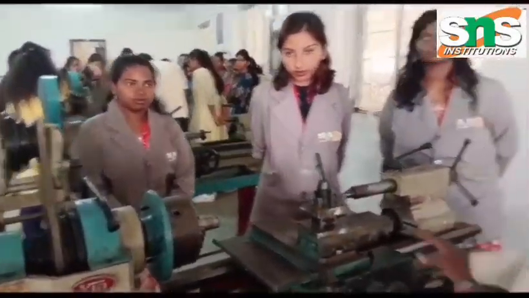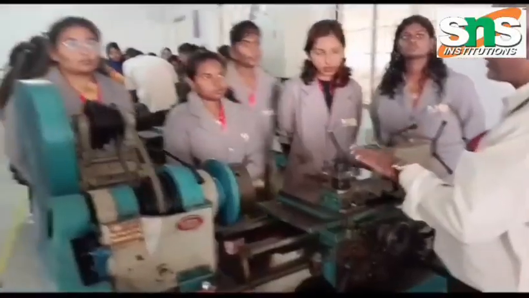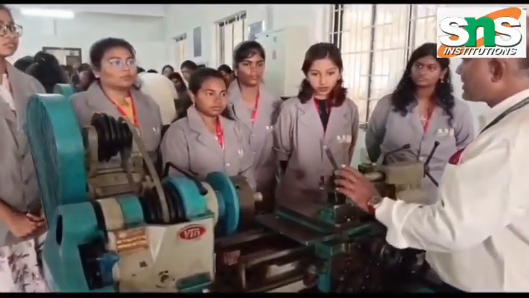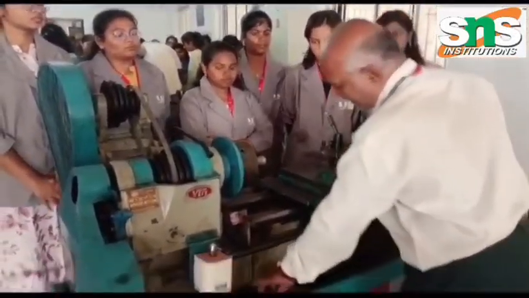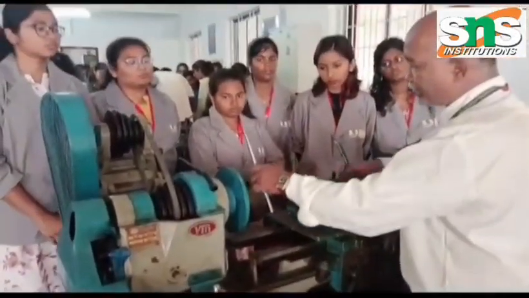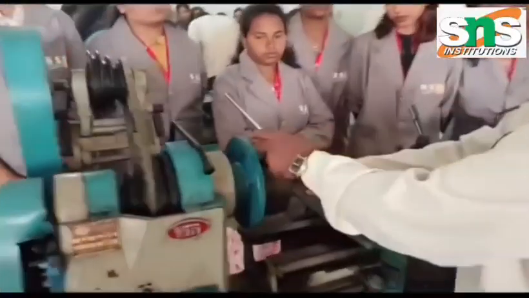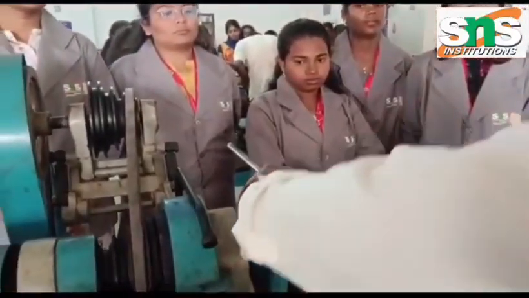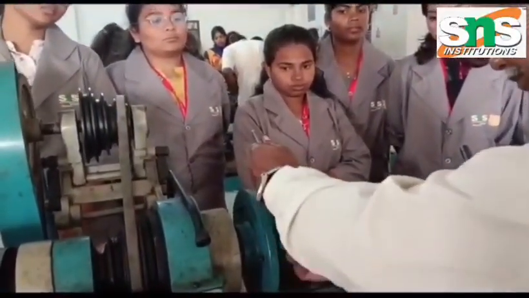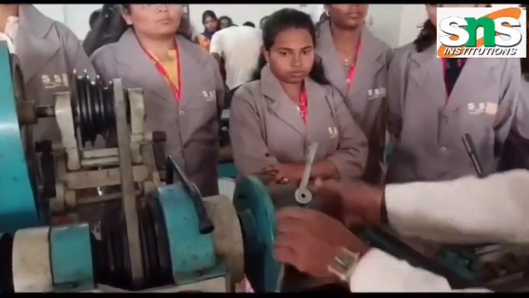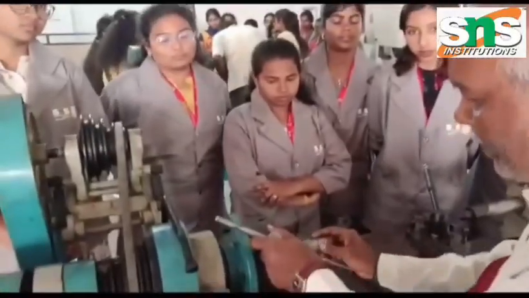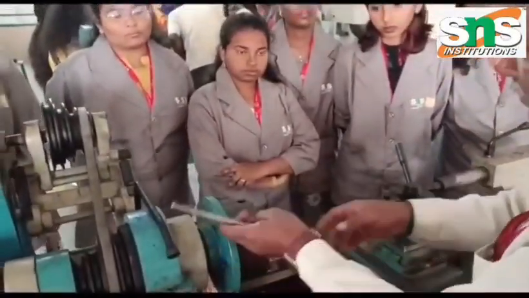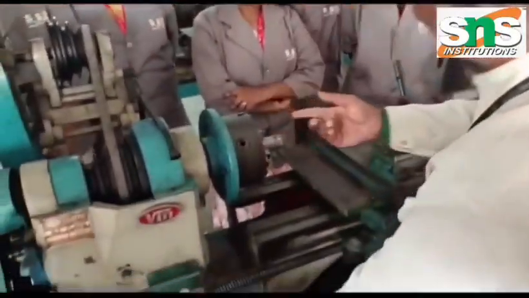With this we come to the end, so that you have studied about the lathe and its operations. Now you can see the chuck, which is used to locate the job by tightening it. This is loosening, and you can remove the job itself while placing it. You can tighten it. And after removing the chuck key, you can run the motor.